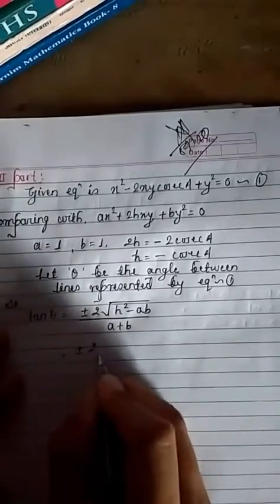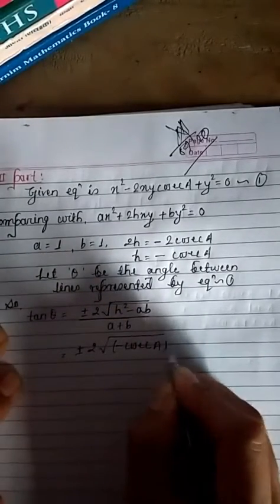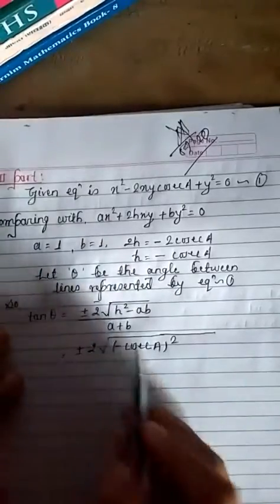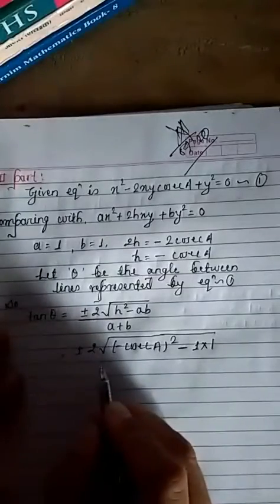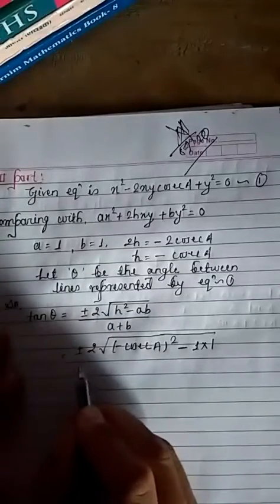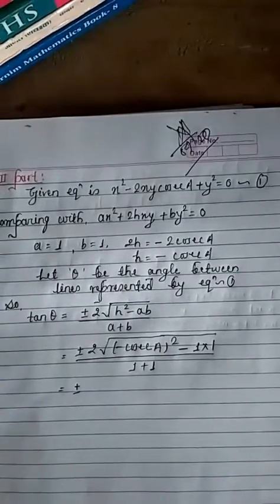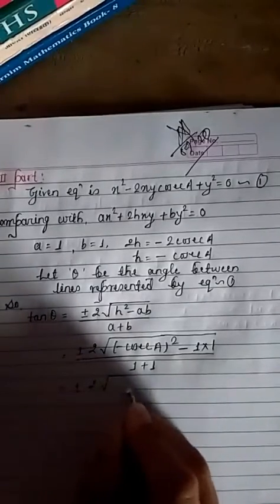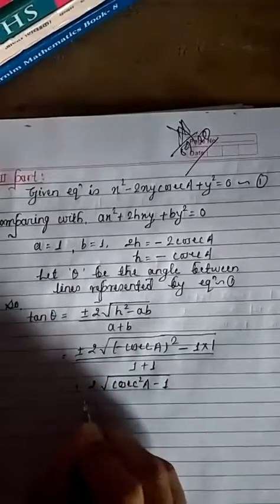We have everything required. 2 root under minus cosec a whole square, which is the value of h, minus a is 1, b is also 1, upon a plus b, 1 plus 1, equal to plus minus 2 root under cosec square a minus 1 upon 2.